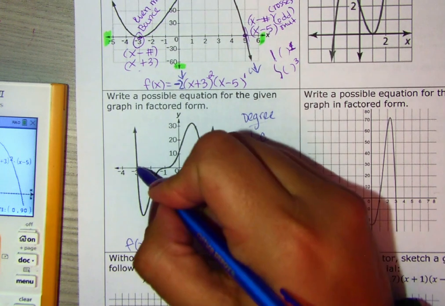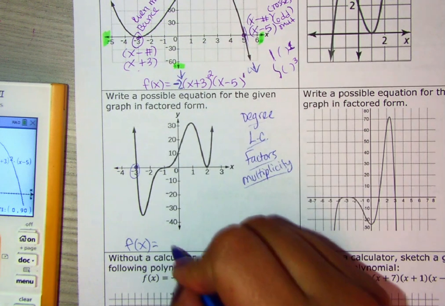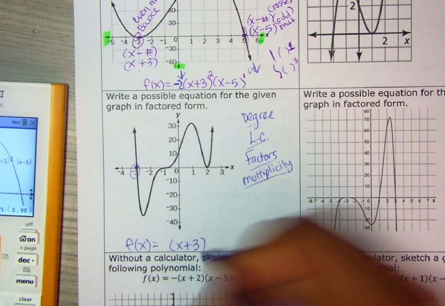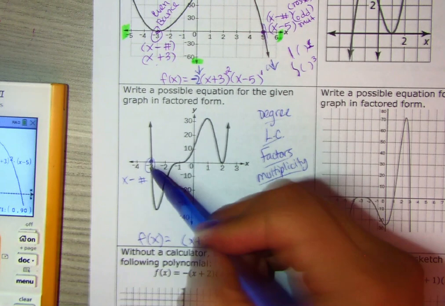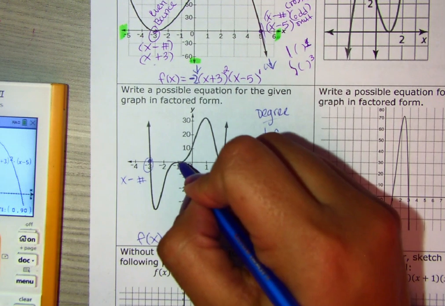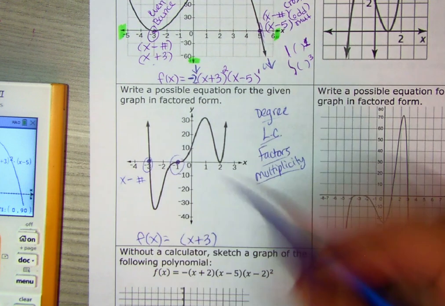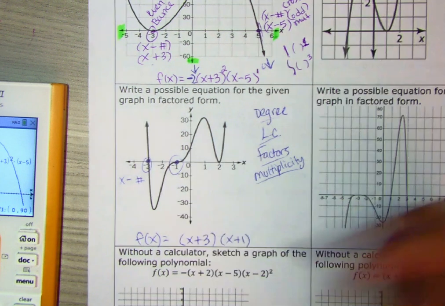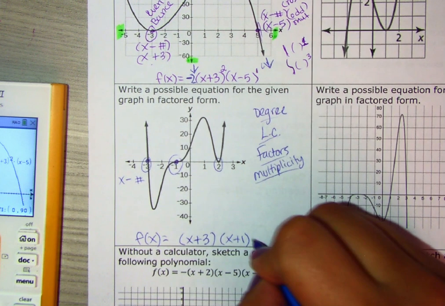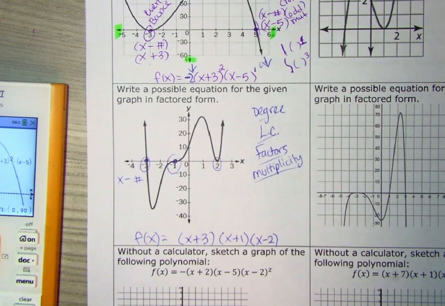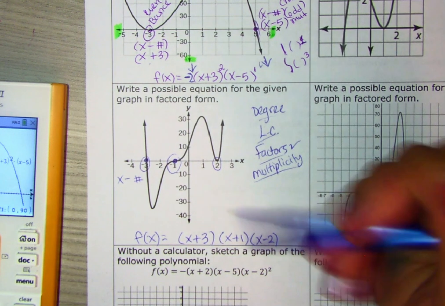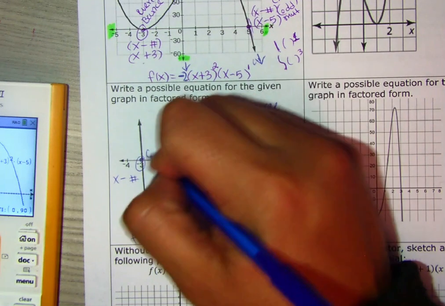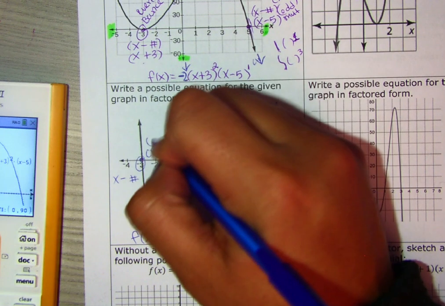So let's start with this. It's touching on -3. So we know one of the factors is going to be x plus 3 because it follows the template of x minus a number. And then if it's minus negative, it becomes plus. It's also touching here. So we're going to say that that one is going to be x plus 1. And then it's also touching here. So that's going to be x minus 2. So those are the factors based on the roots. Got it. Next, we're going to talk about the multiplicity. So we can see here that it's crossing. So if it's crossing, it's going to be an odd multiplicity.